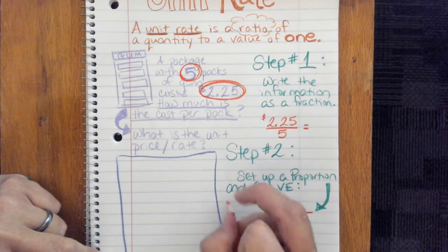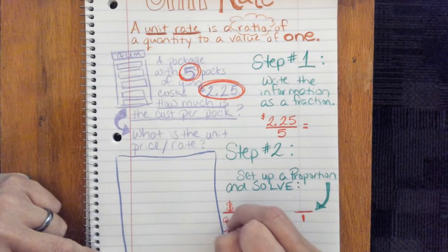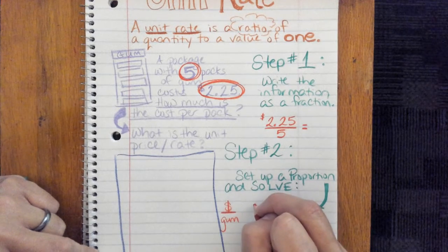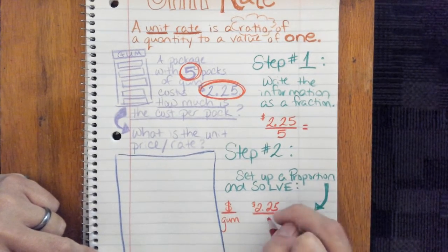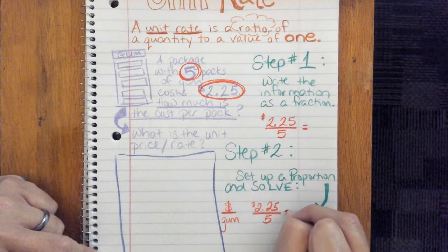So you've got dollars, and you've got gum. I'm going to put the dollars on top, $2.25, and the gum's on the bottom.